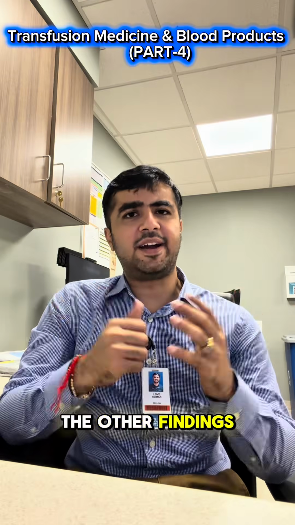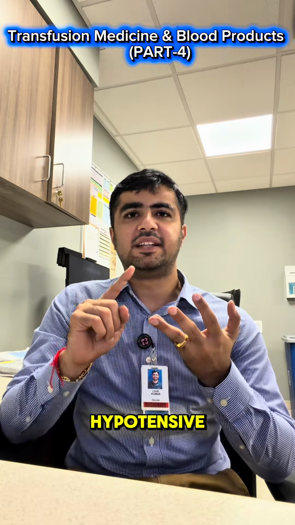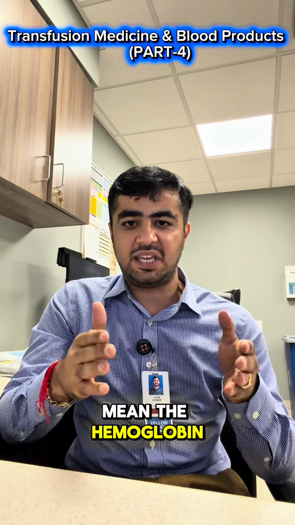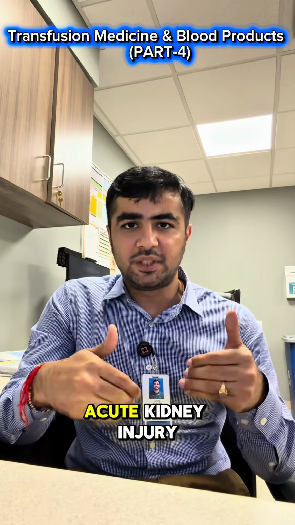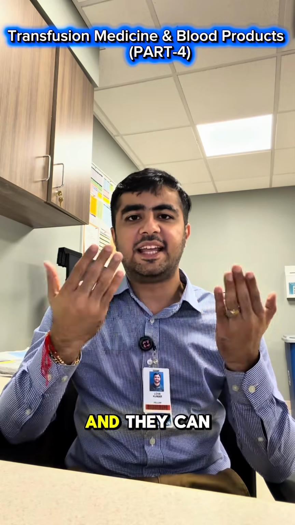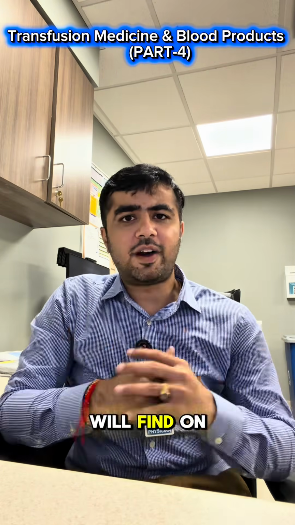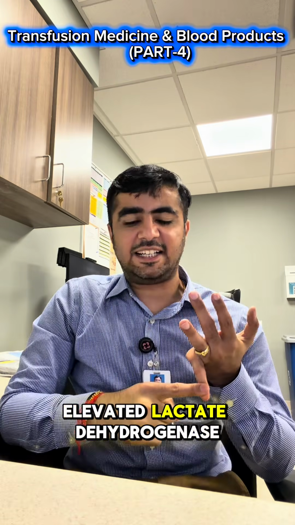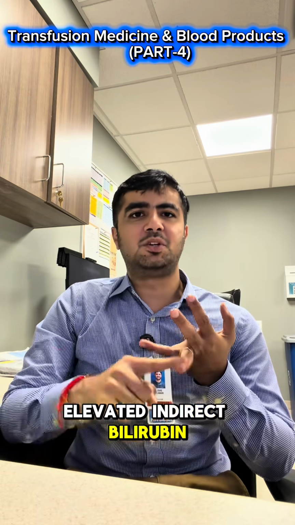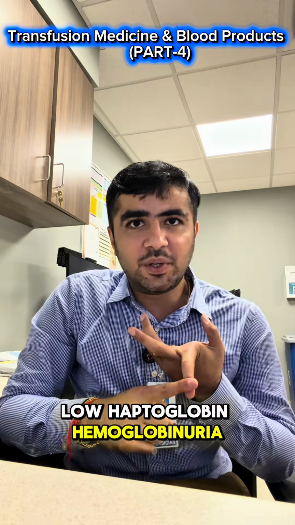So what are the other findings? People can get hypotensive, they can have hemoglobinuria, meaning hemoglobin in the urine, they can have acute kidney injury because of the heme, and they can also undergo DIC. And what will you find in the laboratory? You will find elevated lactate dehydrogenase, elevated indirect bilirubin, low haptoglobin, hemoglobinuria, and hemoglobinemia.